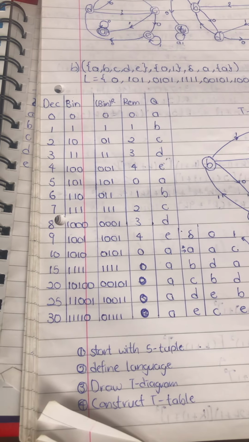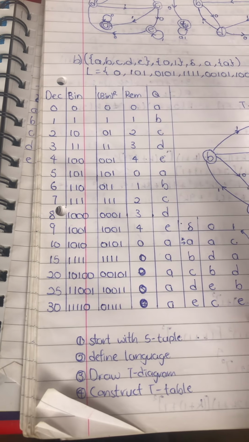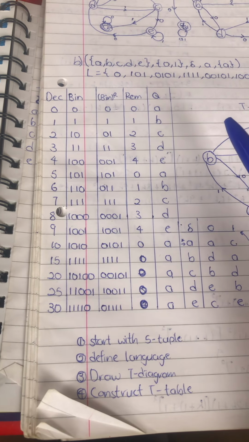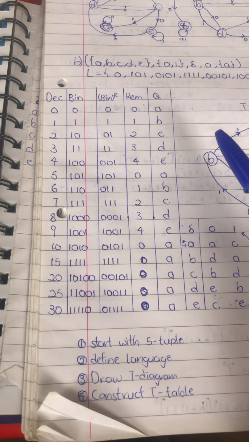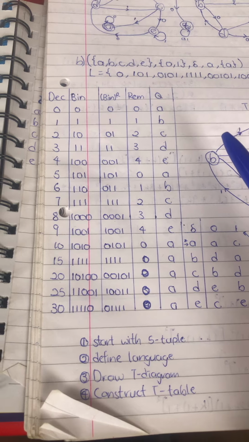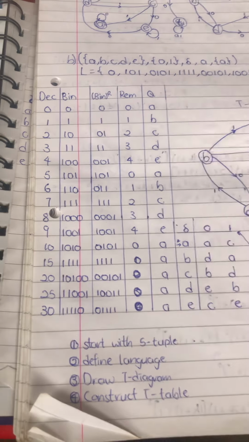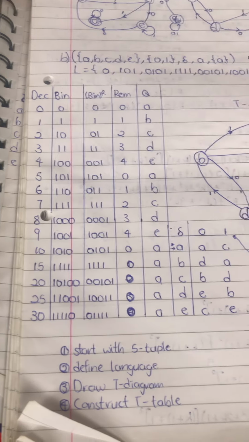So the question was, A was what? You have to construct an automaton that accepts strings that are a multiple of 5, and it should start with 1 and not 0. So thinking of multiples of 5. Okay, this is the language.